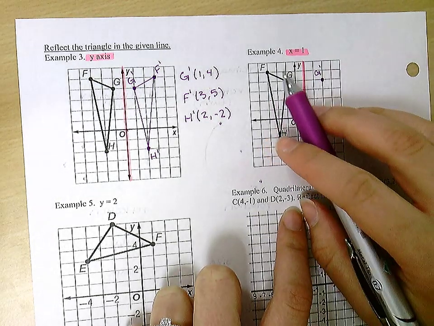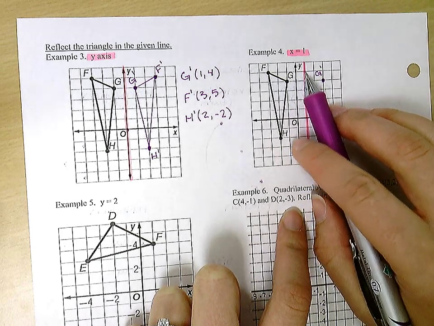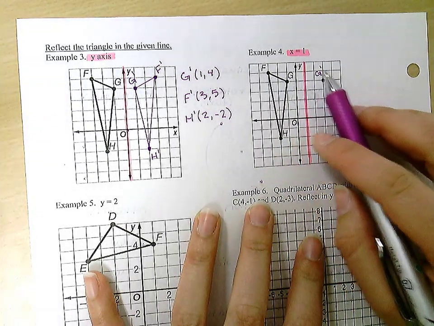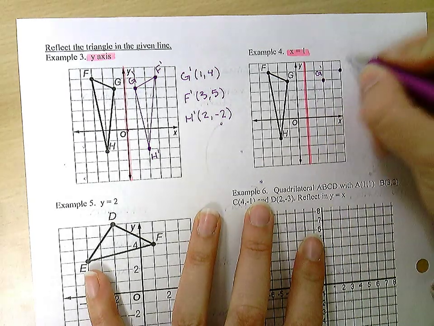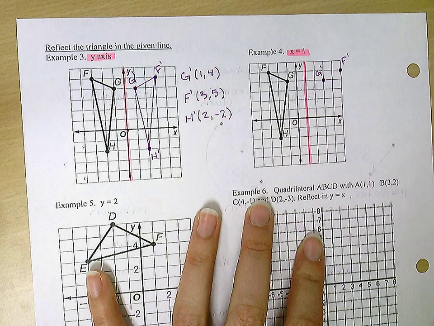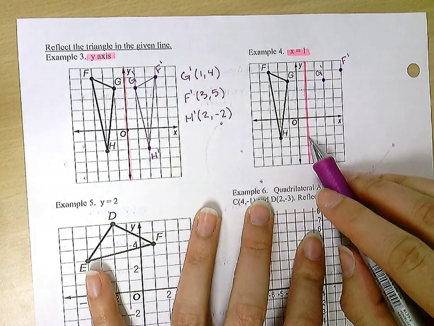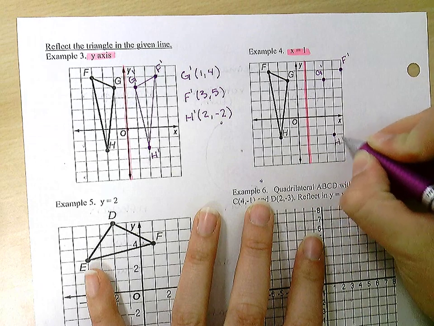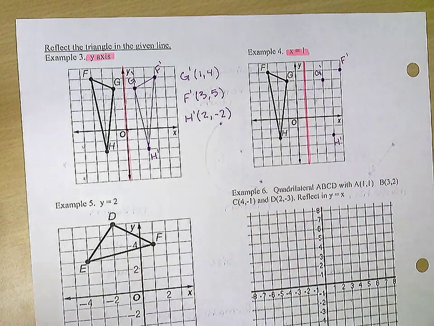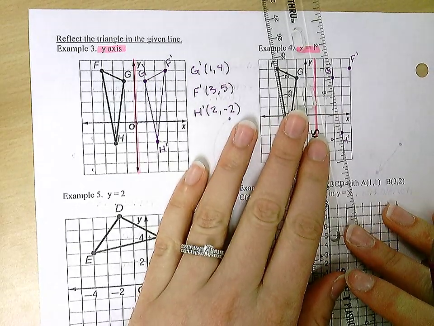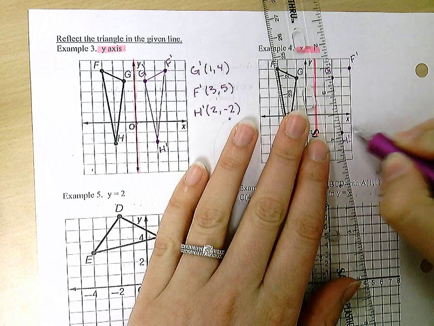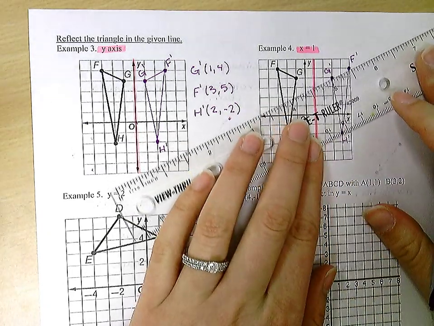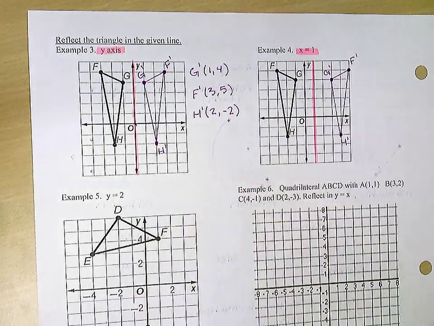For point F, that is 1, 2, 3, 4 units away from that line of reflection. Again, we're not doing the y-axis, we're doing the line that I highlighted. So counting 1, 2, 3, 4 units further from that line. That is F prime. Then H is 1, 2, 3 units from that line of reflection. So we'll go 3 more units on the opposite side to get H prime. Now, just like before, we can connect all of our points to create our image.